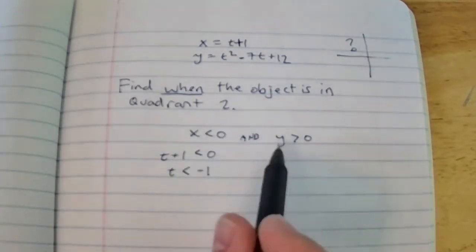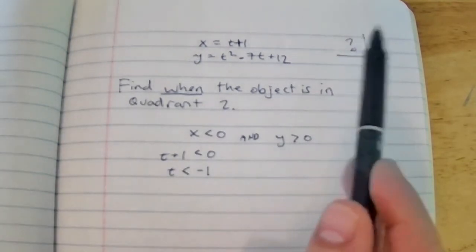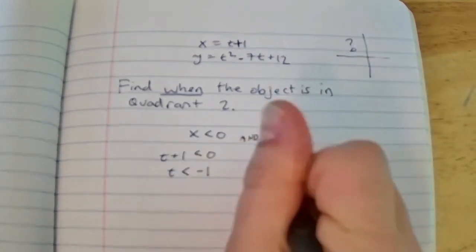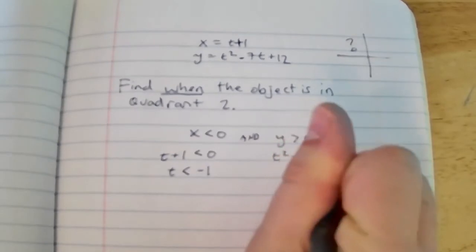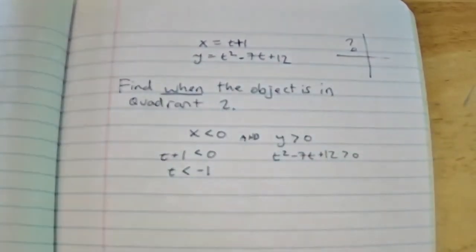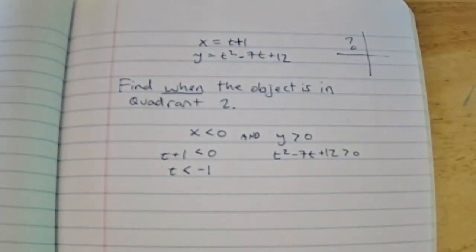So when is y positive, right? When are we up here? Well, when t squared minus 7t plus 12 is greater than 0. This is a polynomial, specifically a quadratic, but in the last unit, we learned how to solve polynomial inequalities.